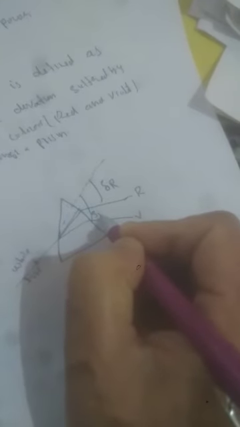The deviation of red color is from this to this; we can write delta R. This is the deviation in the violet color, delta V. The difference of these two, delta V minus delta R, is called angular dispersion.